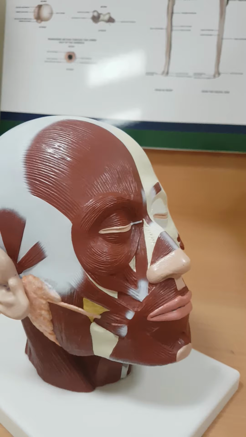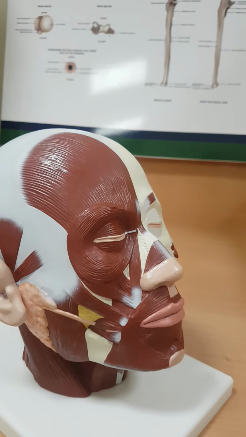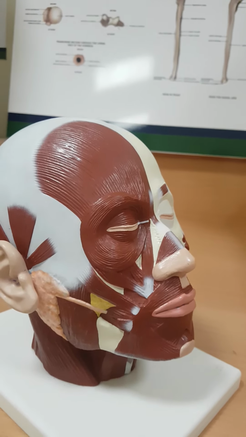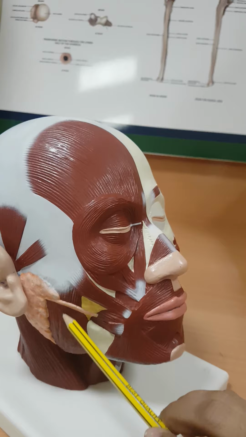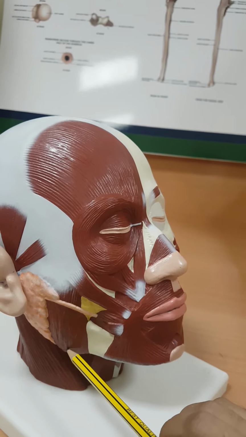Now there are four other muscles which are called muscles of mastication. The first muscle you can study here is the masseter muscle. This is actually the bone mandible. So this muscle is just above the mandible, or over the mandible. So this is masseter.